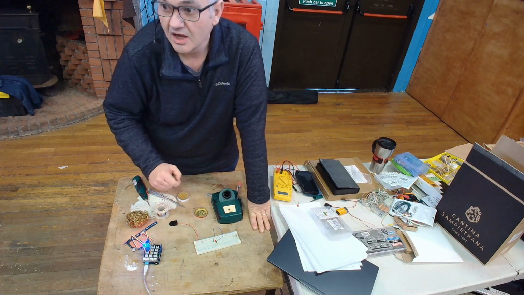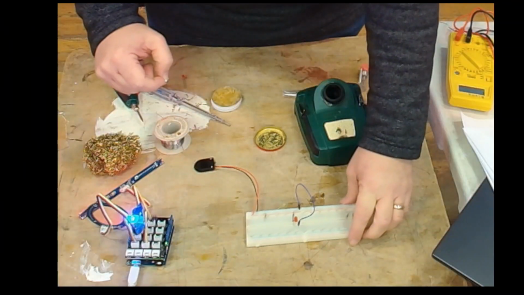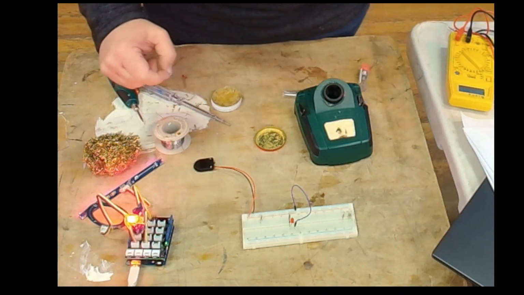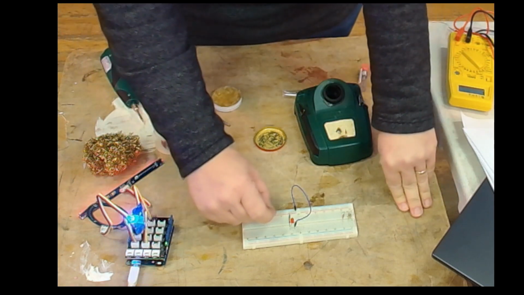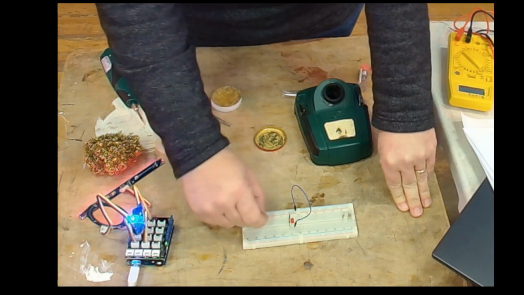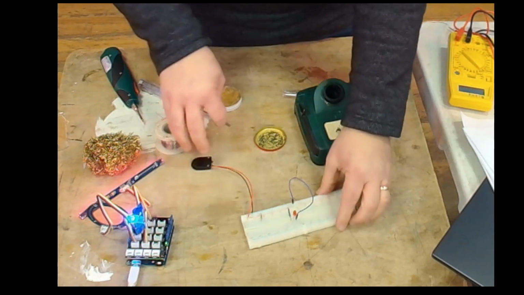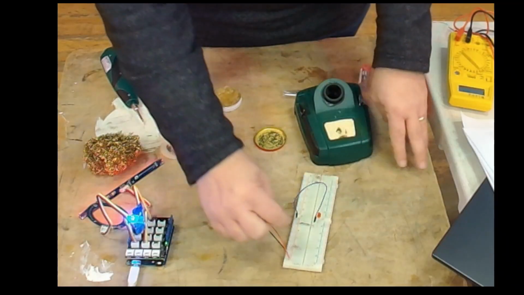Can you see what I'm doing up there? Is that better? Okay, so you can see there, as I bring the magnet close to that, on the telly, you can't see the light. How about now?